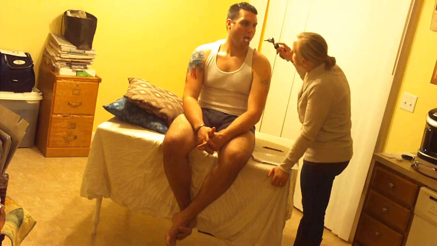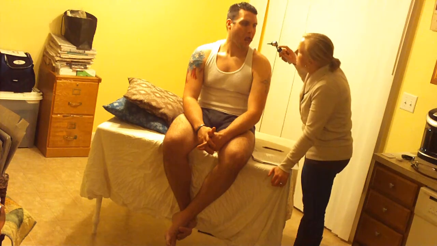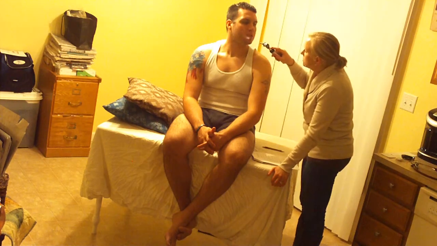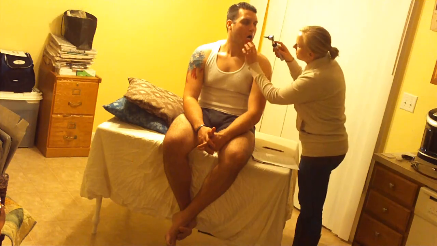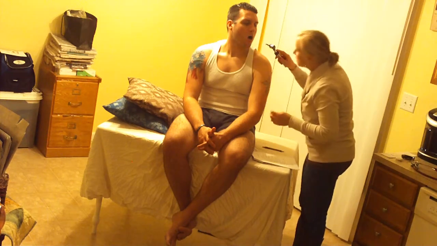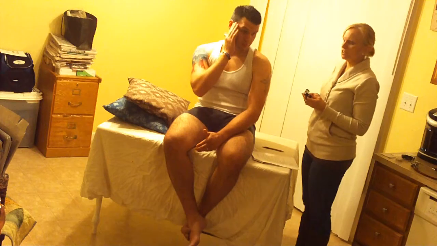Can you stick out your tongue for me? Okay, move it side to side. Okay, and lift your tongue up. So I'm looking at all sides of his tongue, his teeth, looking for any skin or abnormalities of any of that, and that all looks pink and healthy. I don't see any abnormalities or lesions.